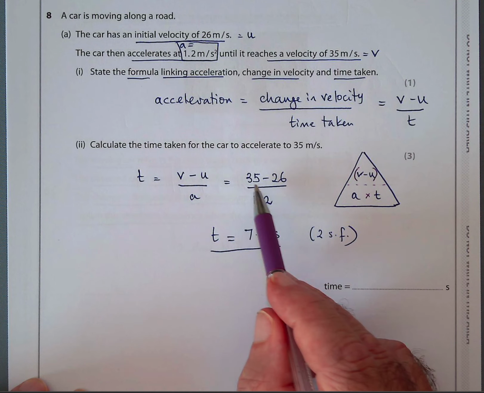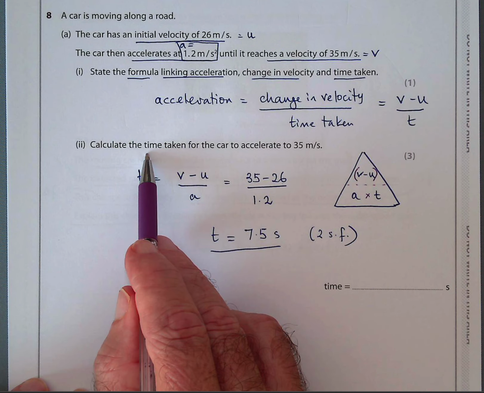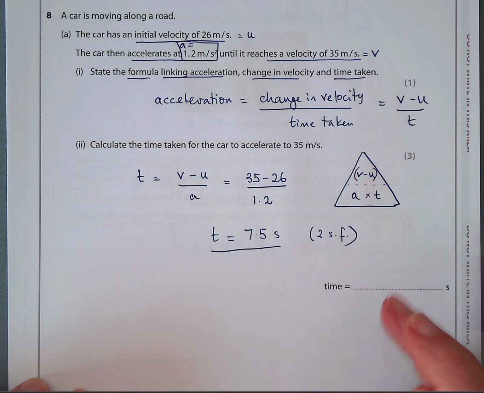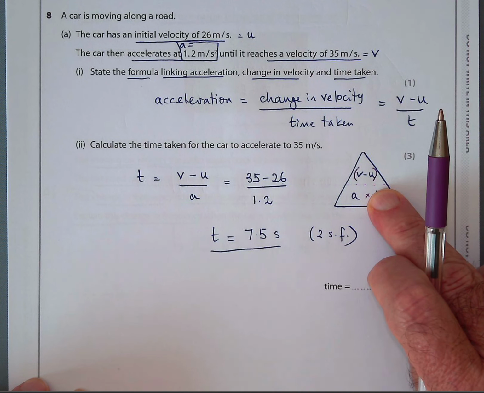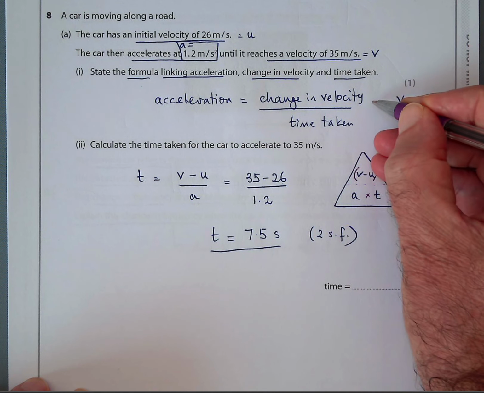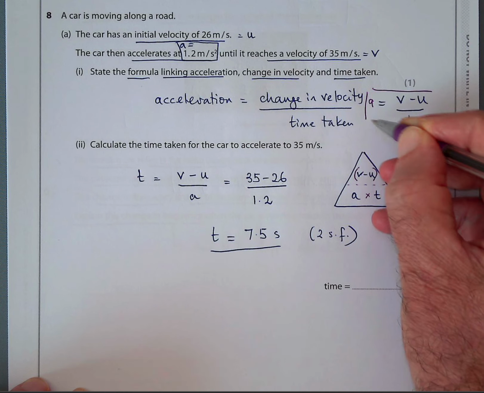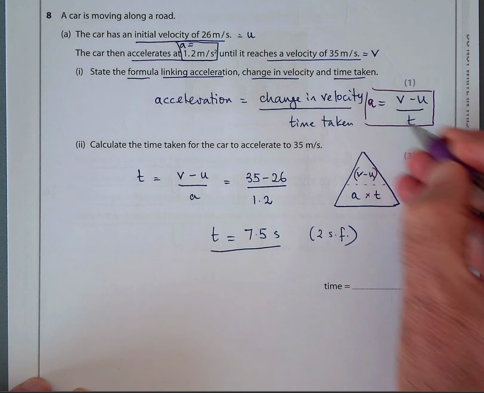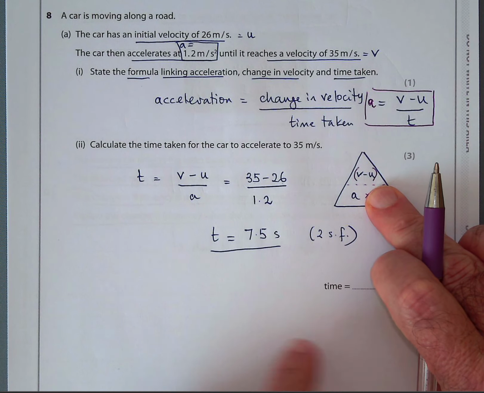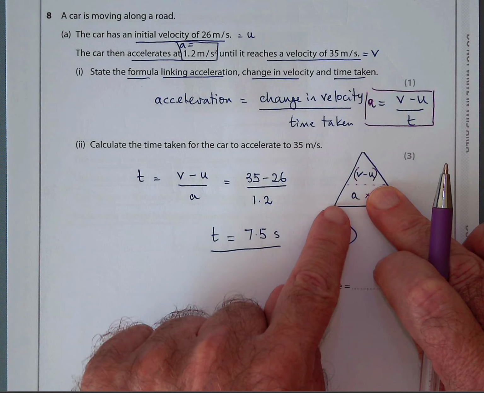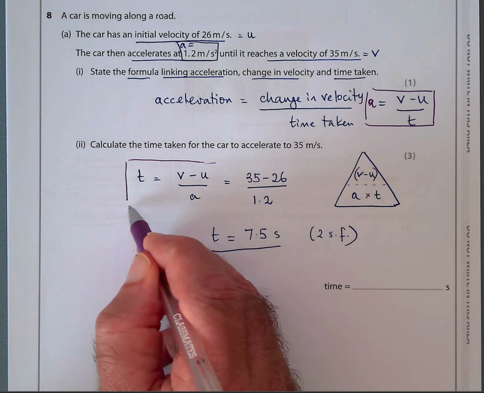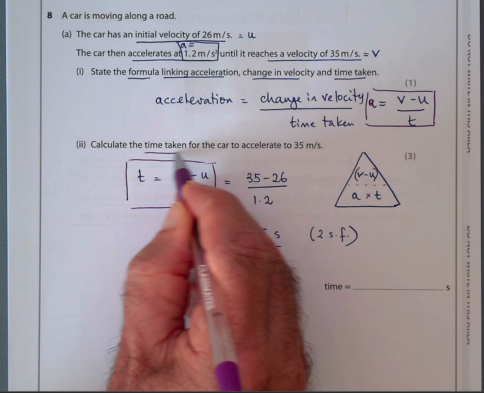In this case, they've given us v and u, and they want you to calculate the time taken for the car to accelerate to 35 meters per second. So we know if you want t, you want v minus u over a. So I've basically changed the equation, which would be a equals v minus u over t, which is normally how you give it. I've changed to t equals v minus u over a. Okay, so this is changing the subject to the time taken.